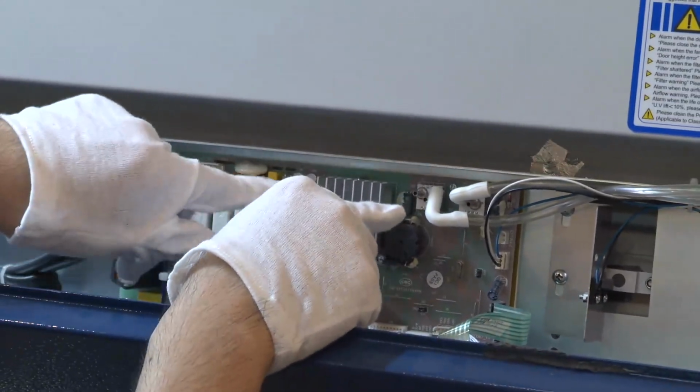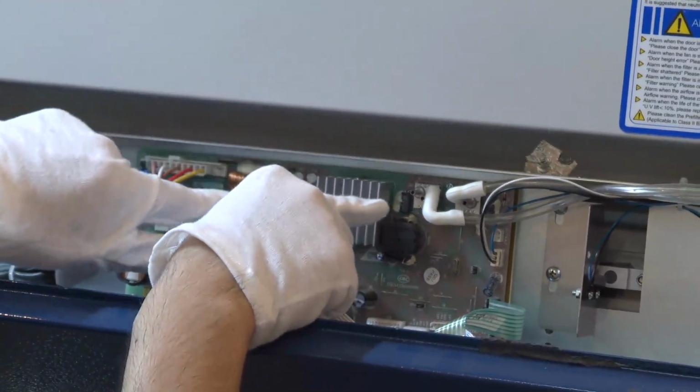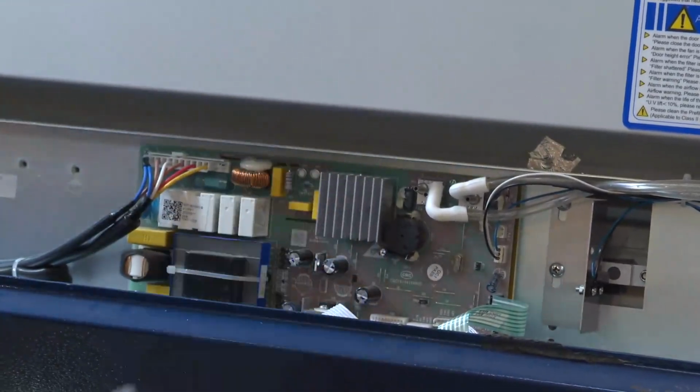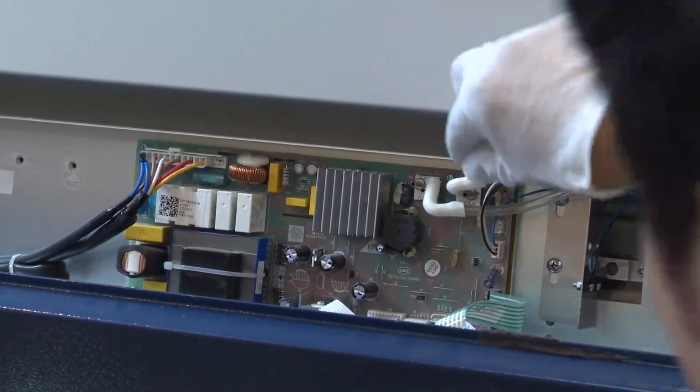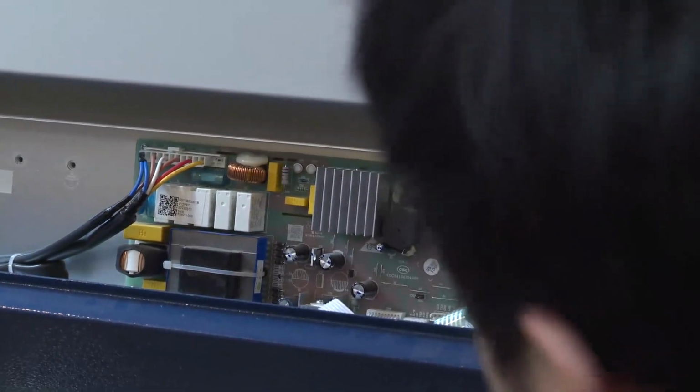One controls N pressure and another controls P pressure. As shown here, one is loose and disconnected. So we need to recover this one again.